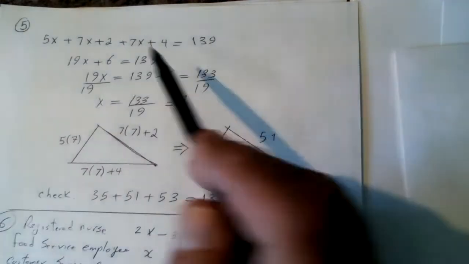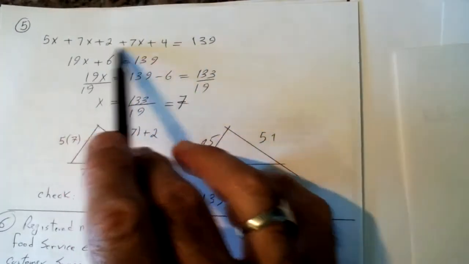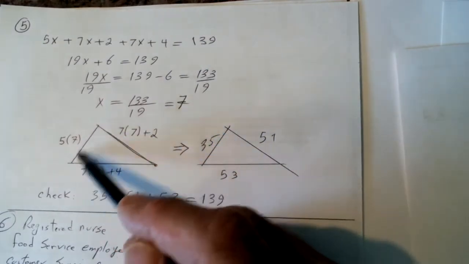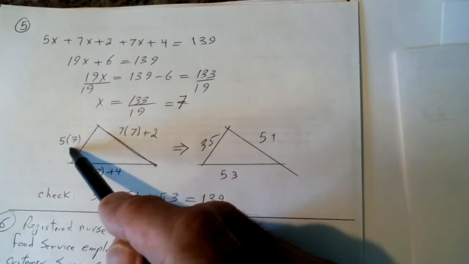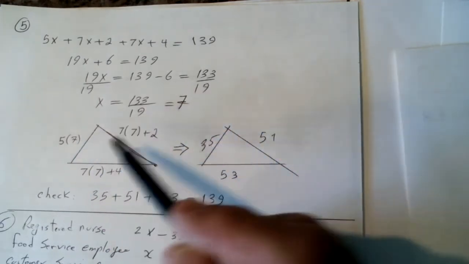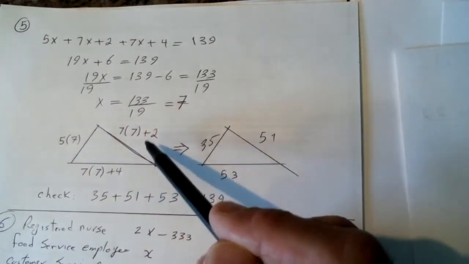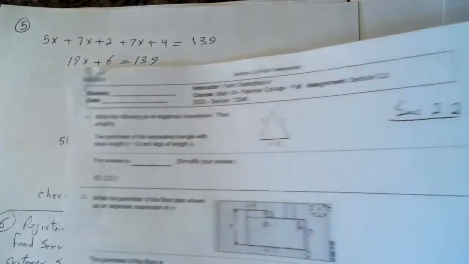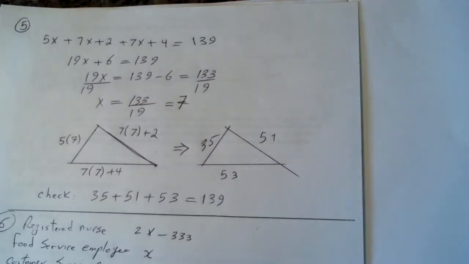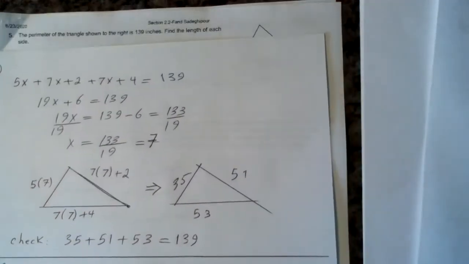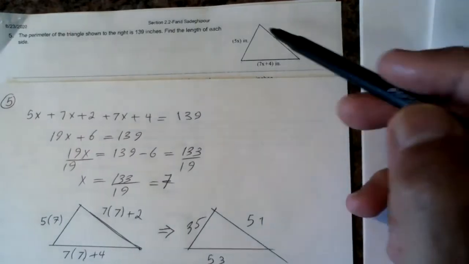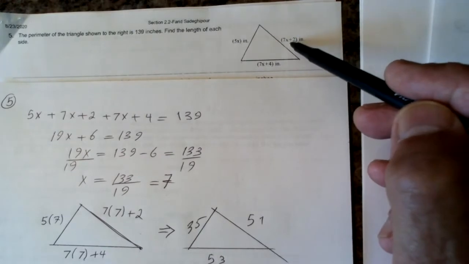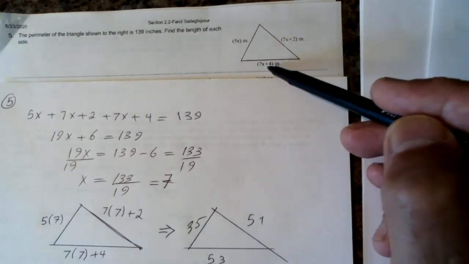See, I show it to you. x is 7. When x is 7, you understand this one was 5x. It was 5x, right? So 5 times. This was 7x plus 2. Okay, you have the x, you put it back here. See, when you find the x, then this is 5 times x, or 5 times 7. This one is 7 times 7 plus 2. This is 7 times 7 plus 4.